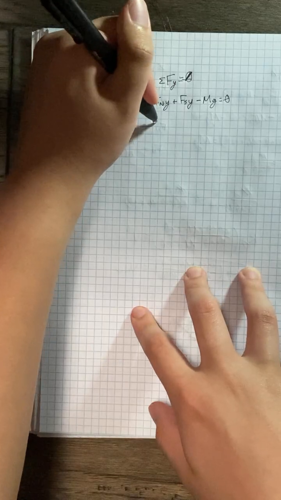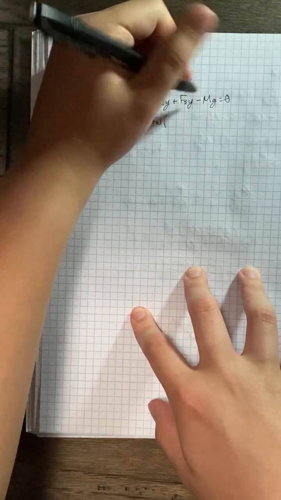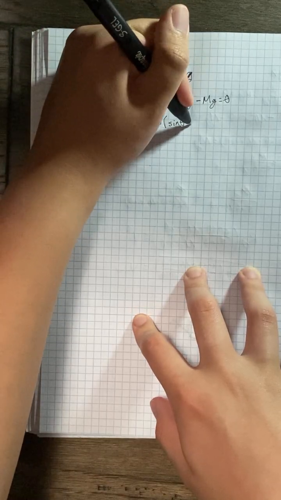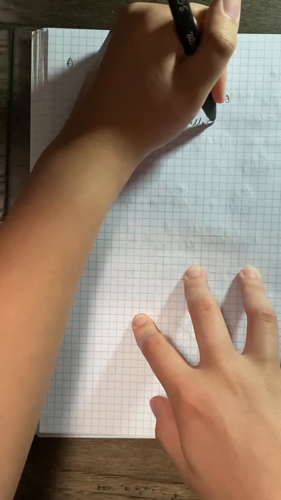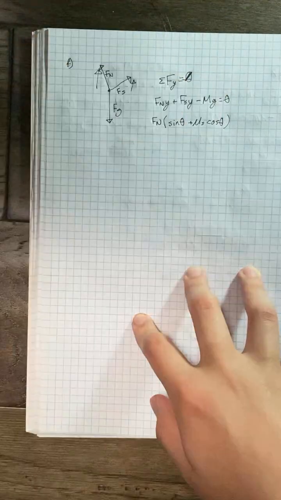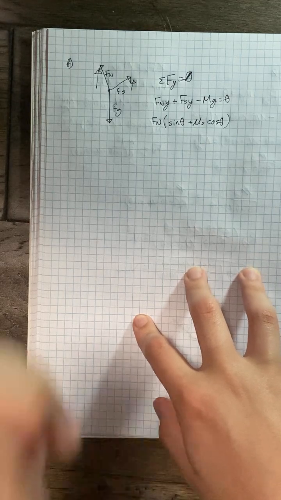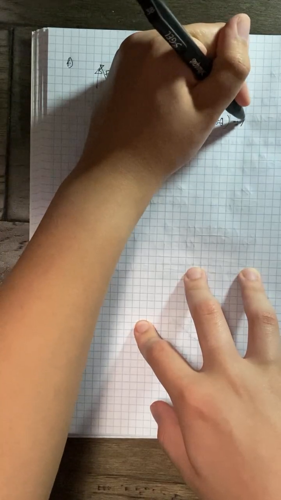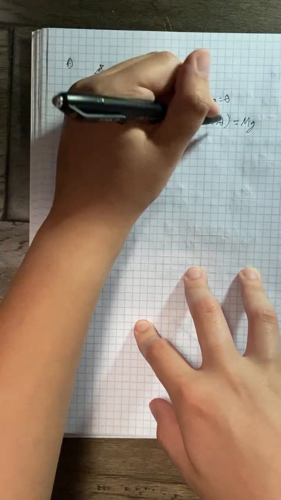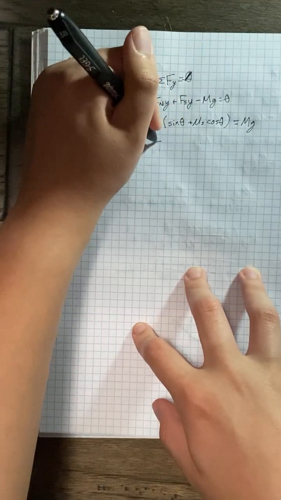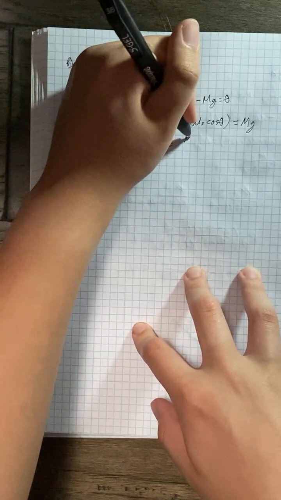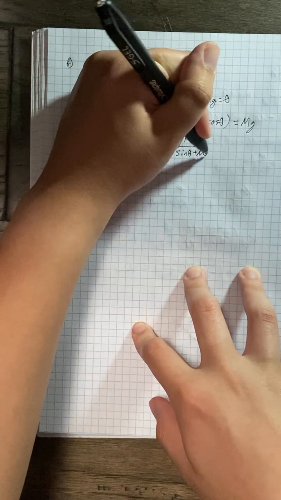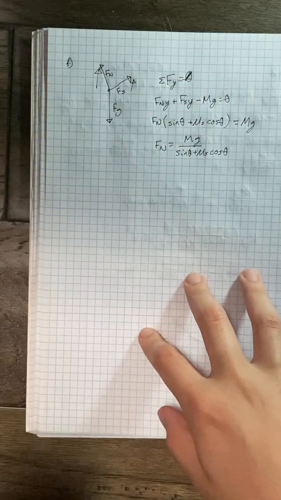Fn times sine theta, but this time plus mu s cosine theta. It's the same parts as the last problem, so there's no need to repeat work. It's equal to mg. We can isolate for Fn by dividing this term again. Fn will be equal to mg over sine theta plus mu s cosine theta.